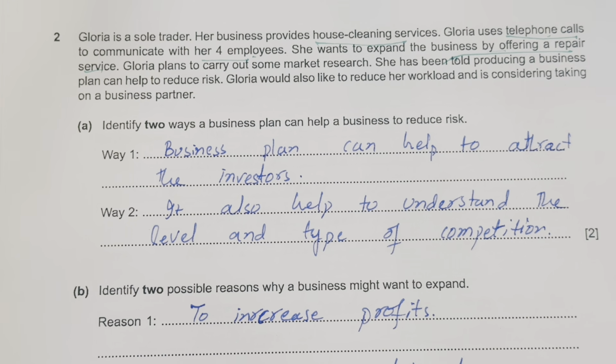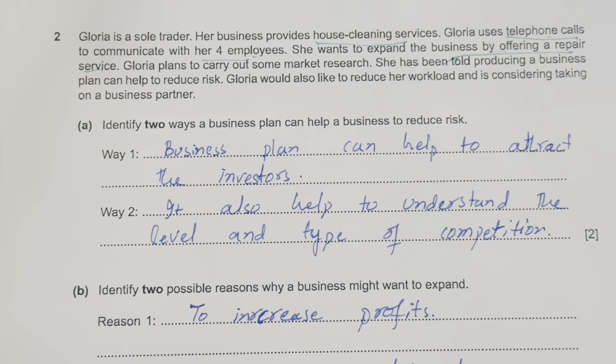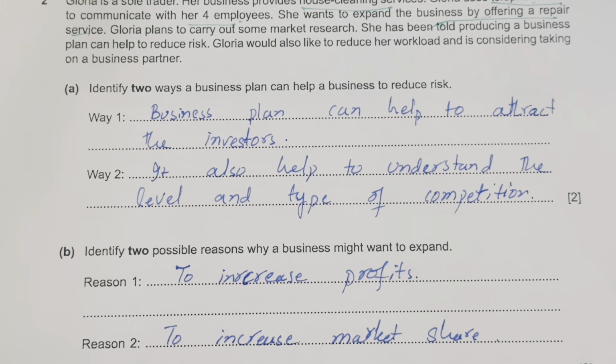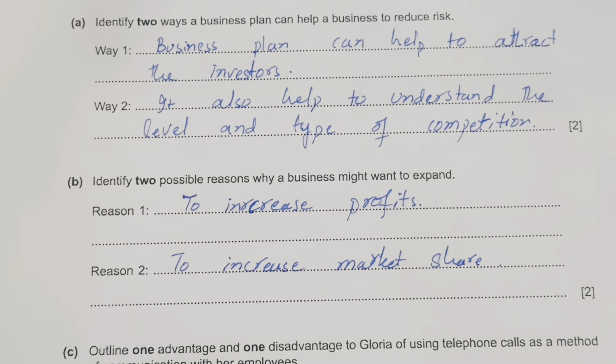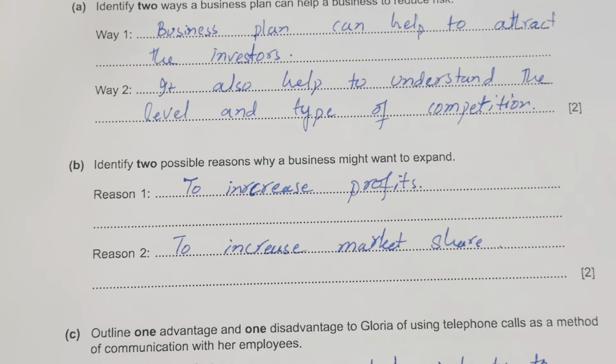Identify two ways a business plan can help a business to reduce the risk. So there are a number of points you can write. I have written, a business plan can help to attract investors, or fundraising can be increased if the business plan works. Number 2, it can also help to understand the level and type of competition in the market in which you are dealing. So a business plan is always helpful for businesses, especially if you are starting a business.